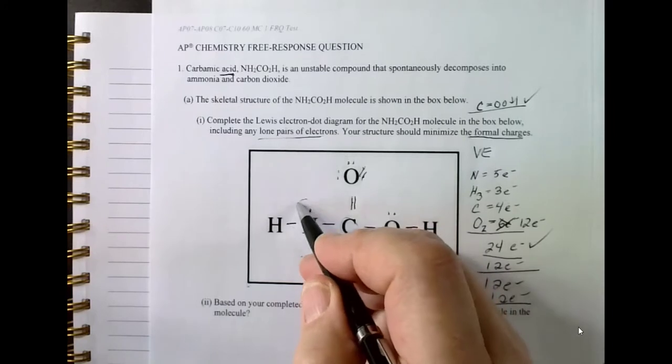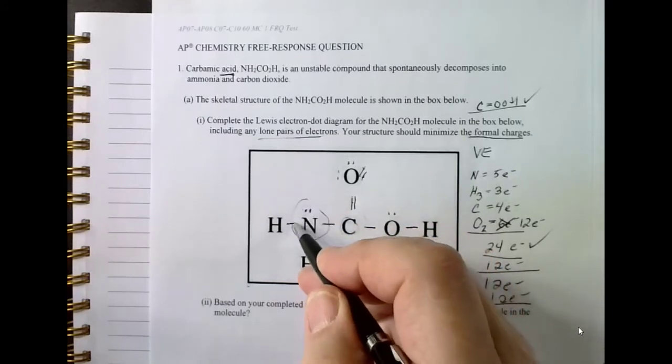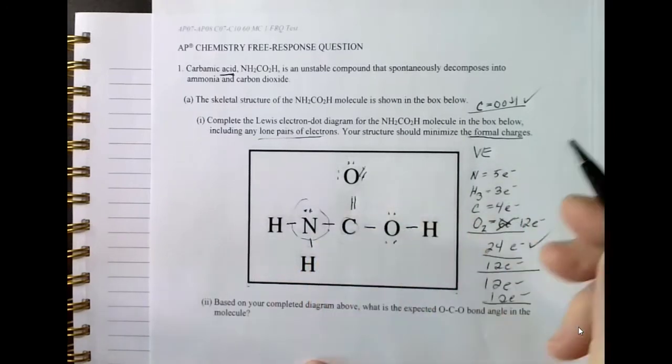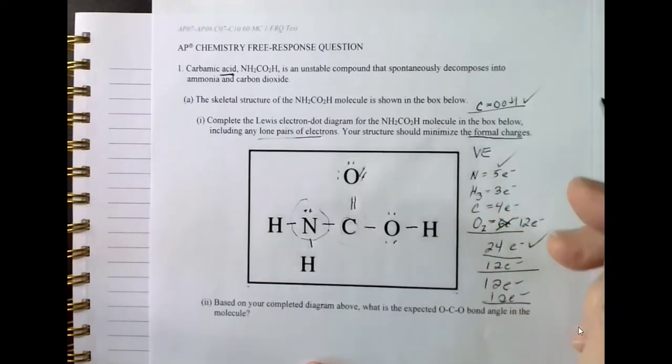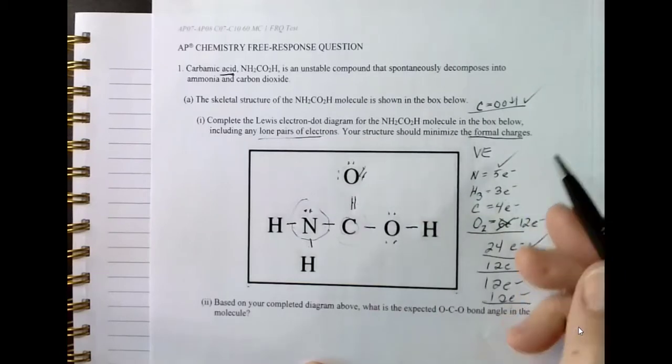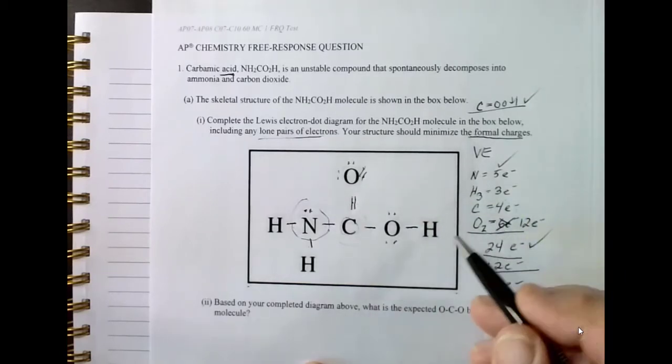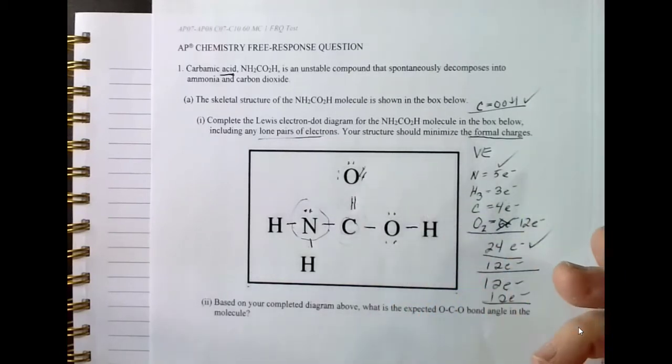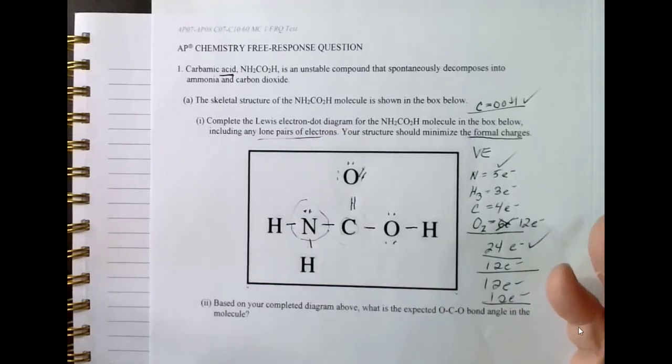But here we've got nitrogen. It controls 1, 2, 3, 4, 5 valence electrons. That's exactly what you'd expect. Here we've got oxygen, 1, 2, 3, 4, 5, 6. It's controlling 6, which is what oxygen does. And the same thing here. But again, that would be the long way of solving this.